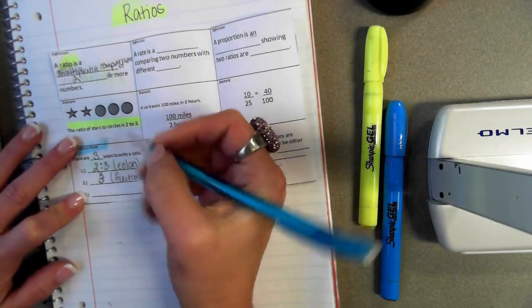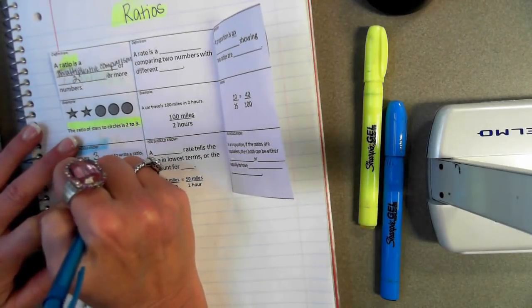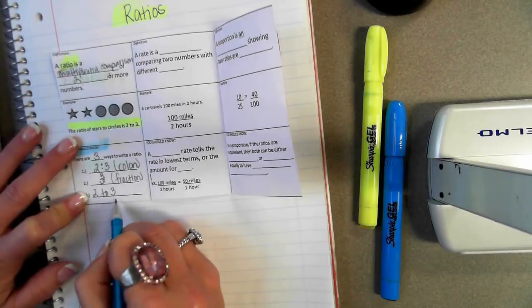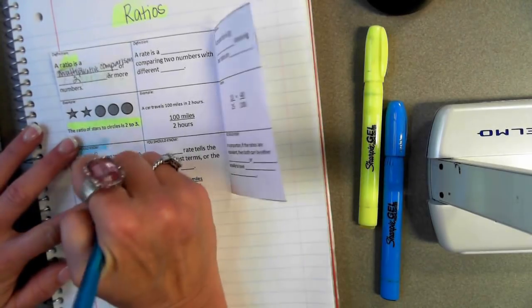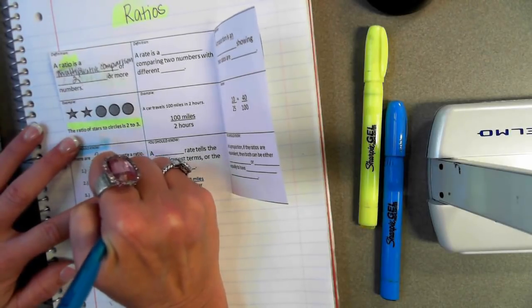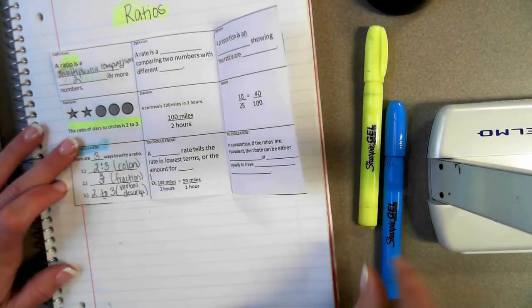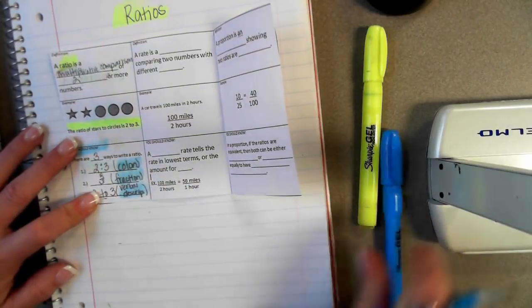And the third way is verbal, using verbal language, 2 to 3. You could even write out the number 2 and the number 3. That's your actual verbal description. So we have colon, fraction, and verbal description.